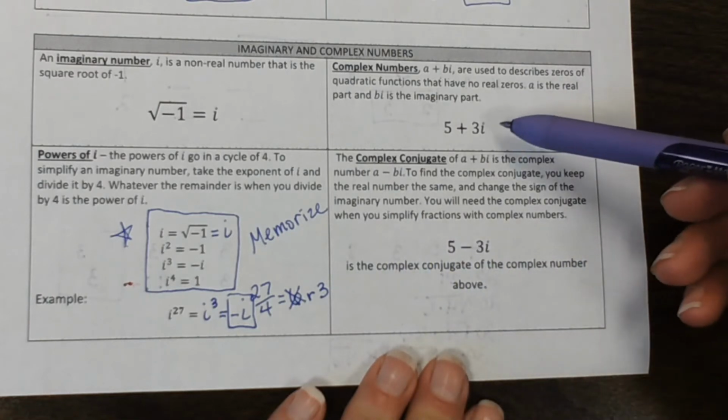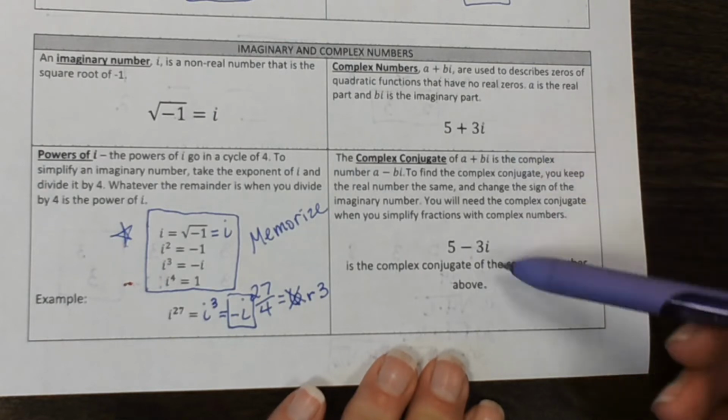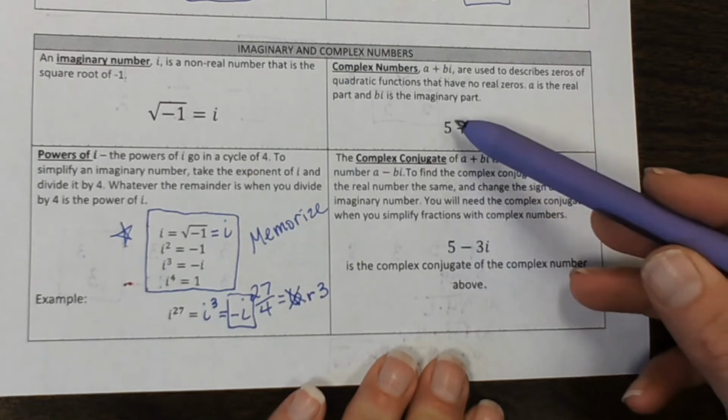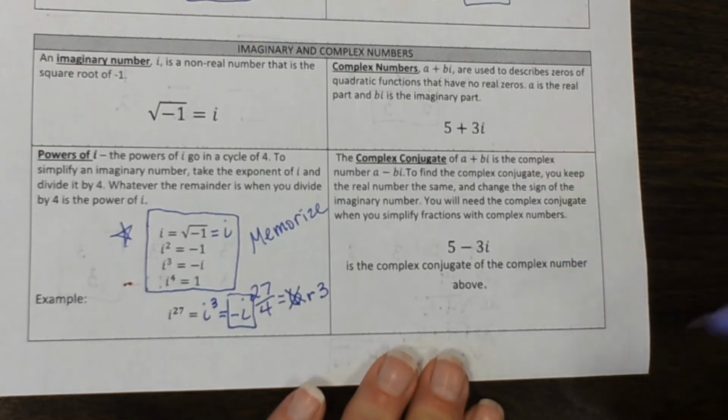So up here, we had 5 plus 3i, so the complex conjugate would just be 5 minus 3i. So notice the real parts did not change. I only changed the sign of the imaginary part.